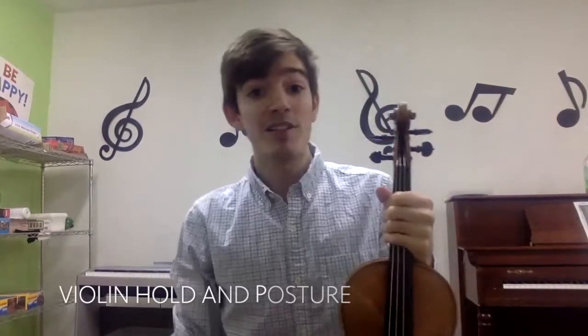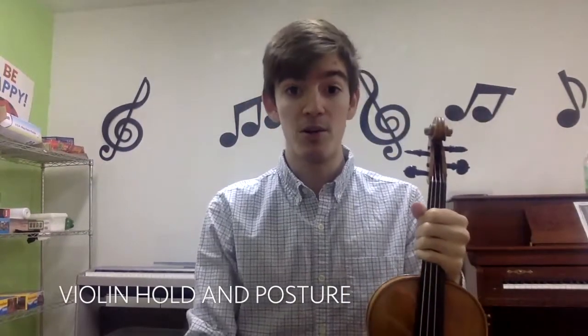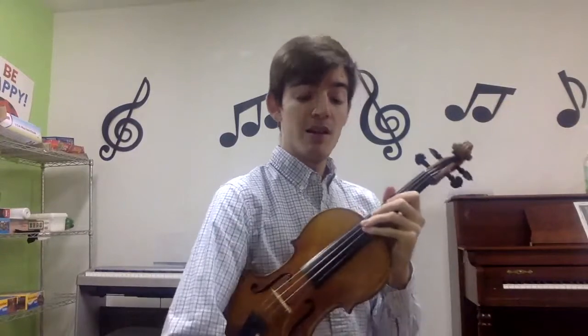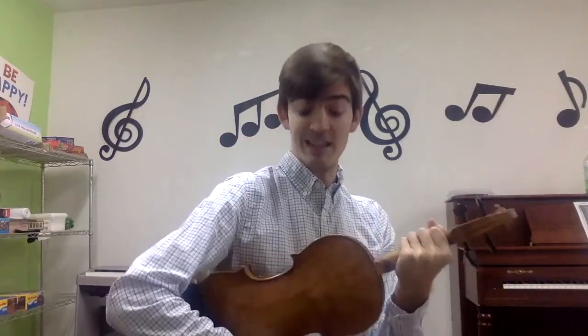The next thing I want to talk about is the violin hold and proper violin posture. When we start out, we want to be in what's called rest position. The way that I found this position was I took my violin with my left hand and I tucked it under my right arm. Notice how the bridge is facing away from me, not facing inward like this. This is a mistake and can actually break your instrument. So I have the bridge facing outward.